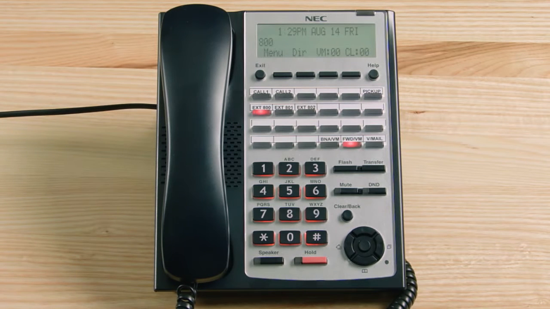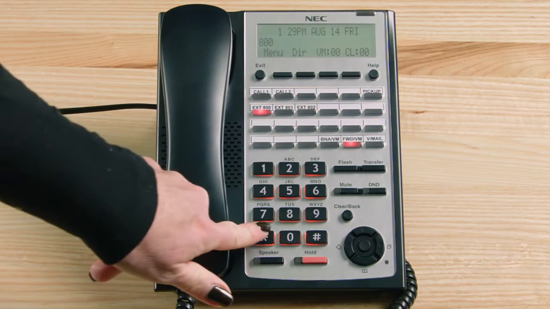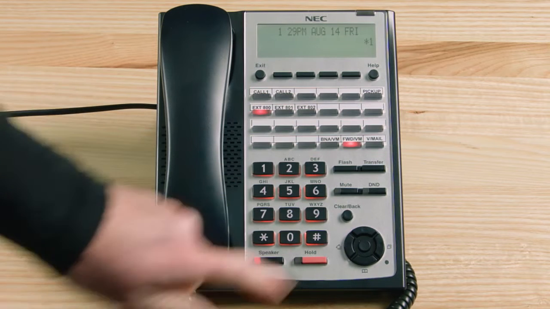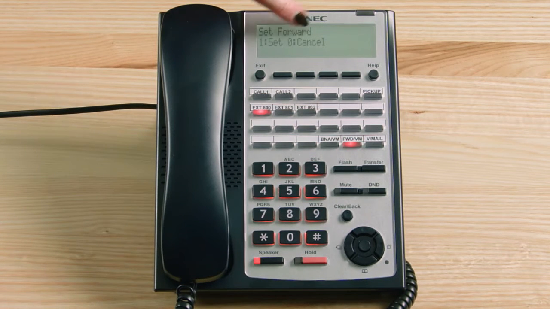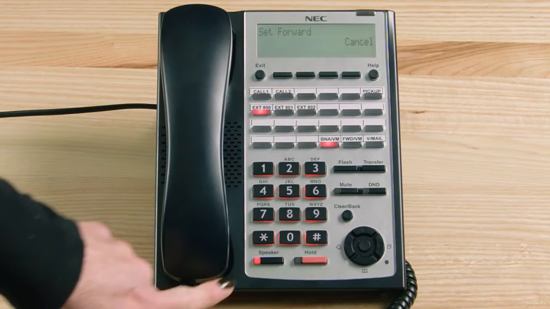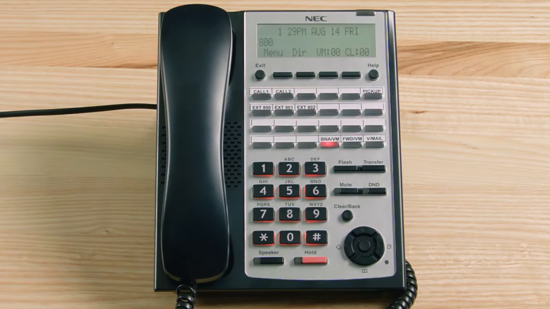When I want to take that off, we know that the forward all code is *10. Looking at the screen, it's 0 to cancel. And you can see that we have the busy no answer to voicemail back on.